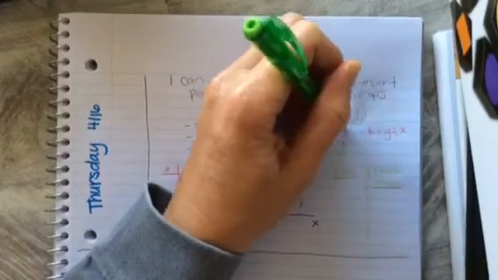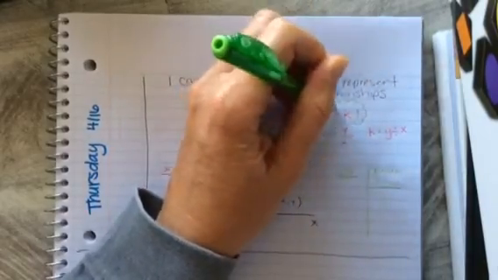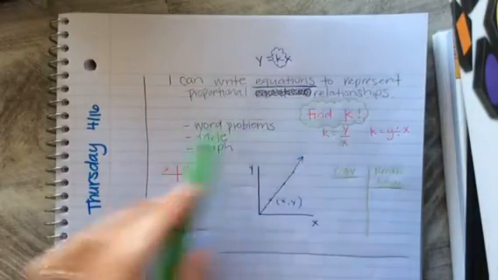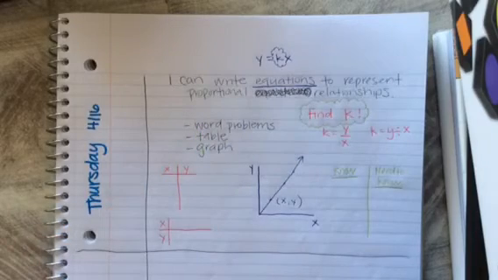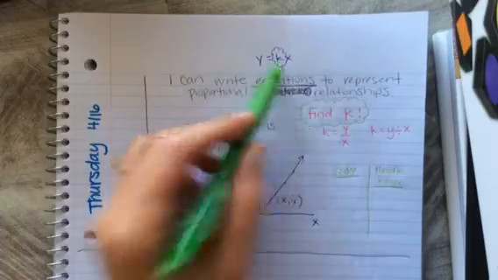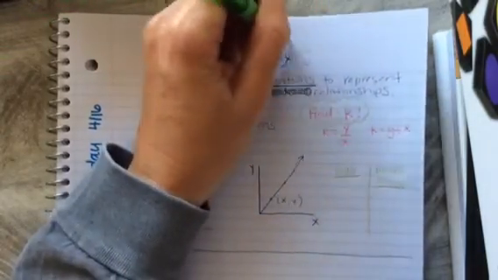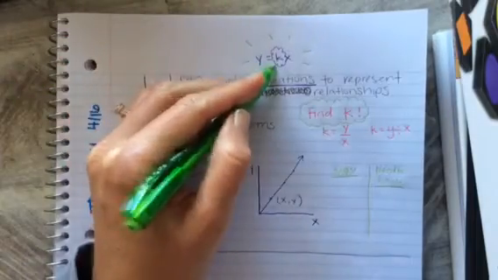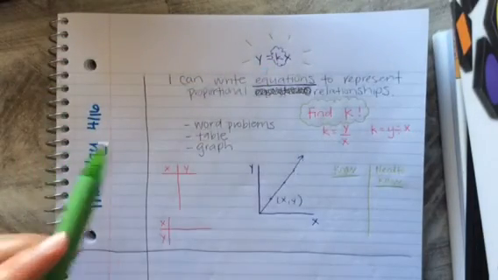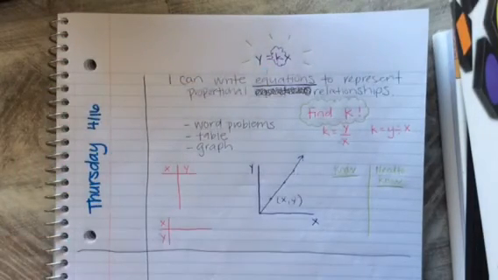But again, the most important thing is to be able to find K. Once you find K, that should make each of these three tasks easier to write in an equation. Again, our equation that we use is Y equals KX, but we don't leave the K in the equation. We substitute it for whatever the number of the constant is.